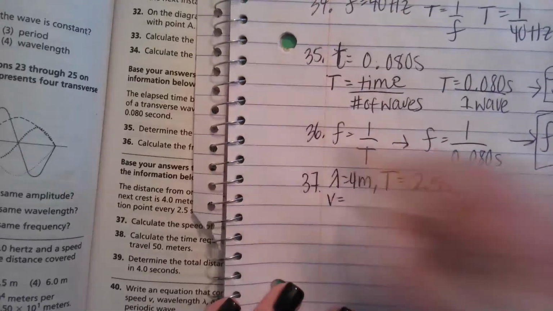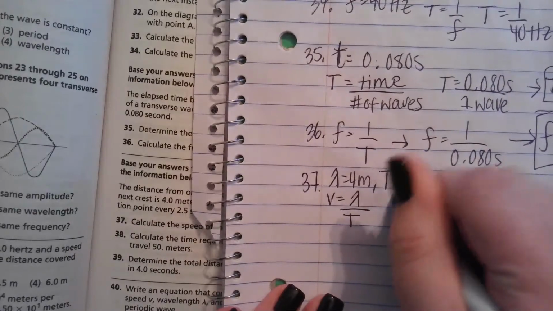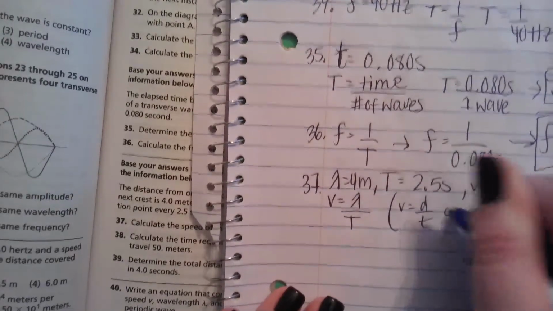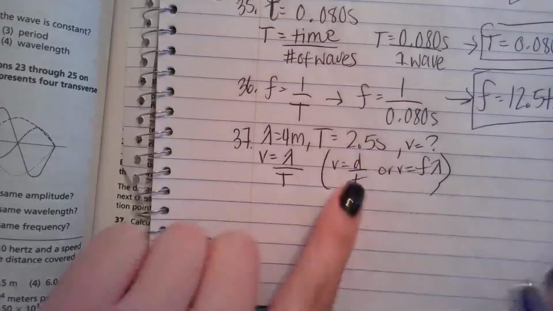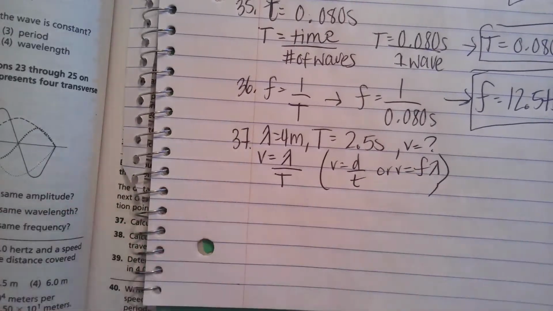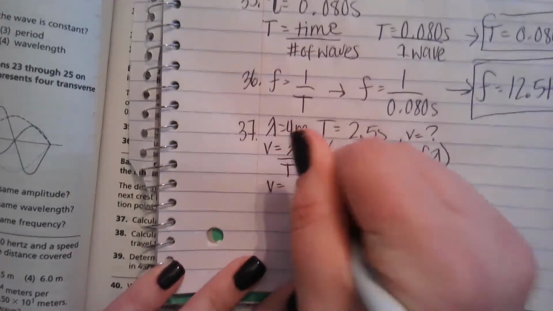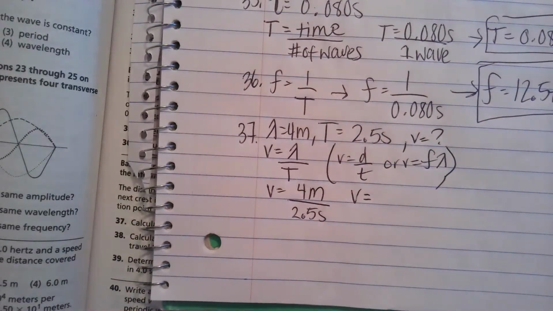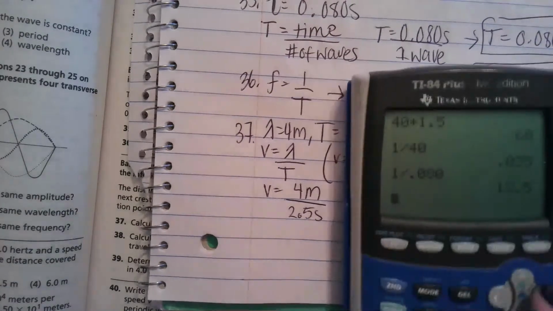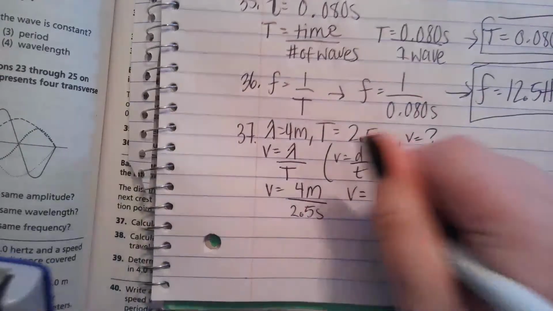So we're going to use V equals lambda over T. Remember, this is just another way of writing V equals D over T, or V equals F times lambda. Okay, remember, these are the other ways. Mechanics versus waves, so it's like a combination of both of them. Okay, then we're going to just plug it in. So V is equal to 4 meters divided by 2.5 seconds, and 4 divided by 2.5 is 1.6 meters per second.